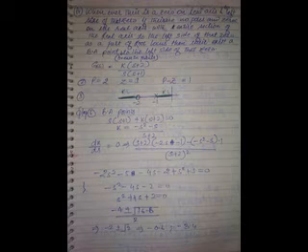For example, this is the characteristic equation given: s cube plus 5s square plus (k plus 6) into s plus k equal to 0. So we have to find the meeting point of the asymptotes. The meeting point of the asymptotes is nothing but the centroid.